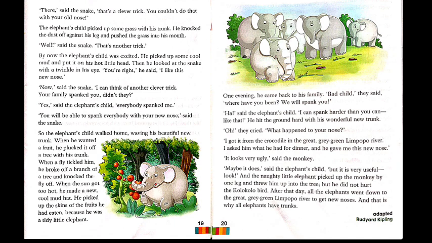So the elephant's child walked home by waving his beautiful new trunk. Waving means just shaking his beautiful new trunk. When he was walking, he thought that I want to eat some fruit. So when he wanted a fruit, he plucked it off a tree with his trunk. Yeah, that is also another trick.